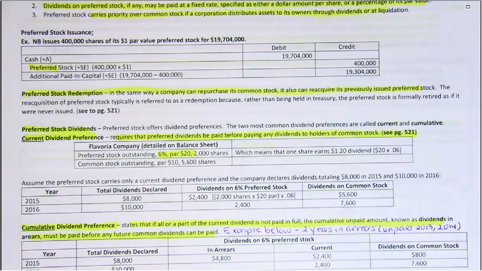In 2016, a total of $10,000 of dividends were declared, so again the preferred stockholders would get $2,400, and the common stockholders would get whatever's left, or $10,000 minus $2,400 equals $7,600.